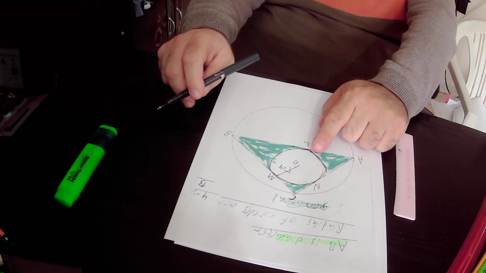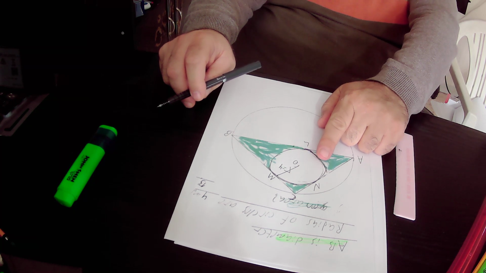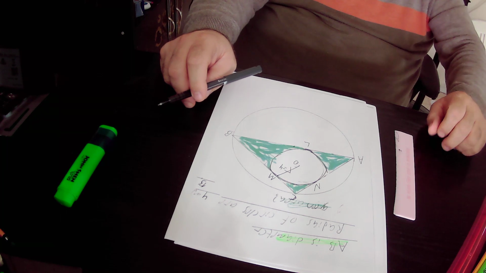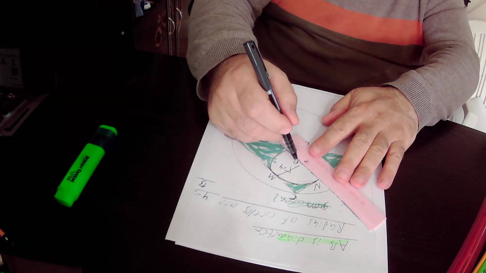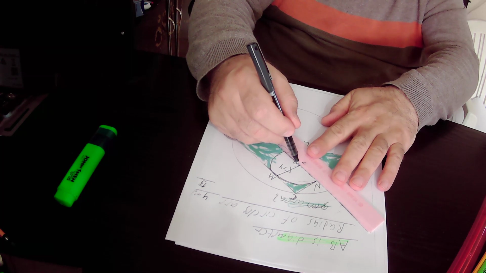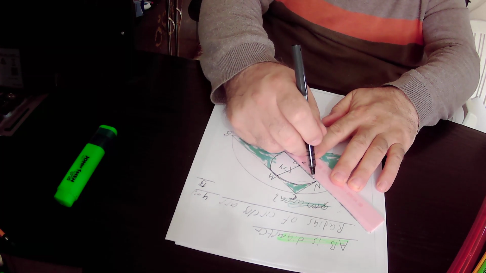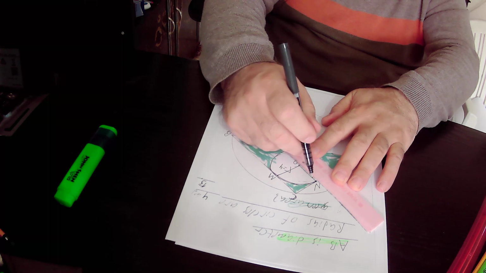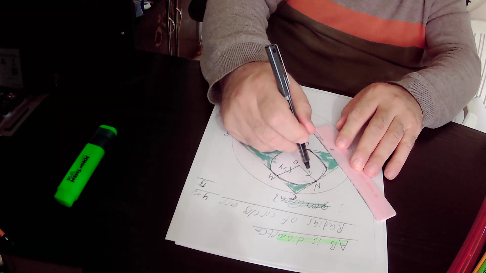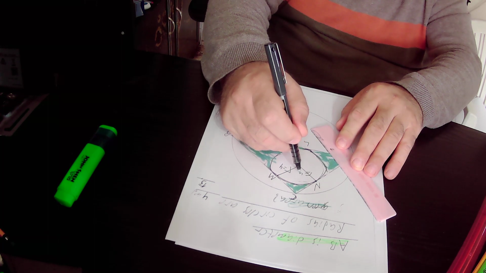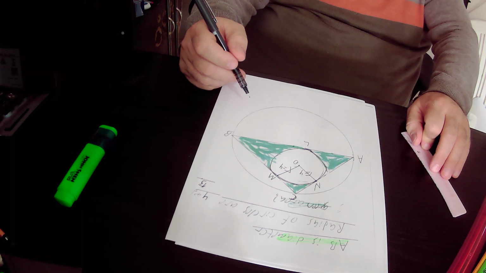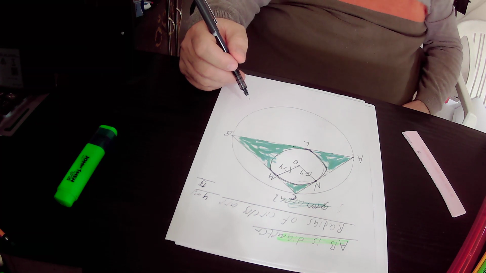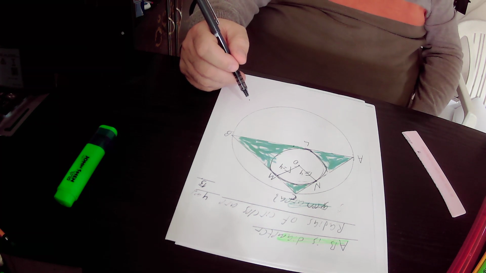Again, point O is the center of the small circle. Point N is a point on the small circle itself. Therefore, ON is also defined as the radius of the small circle, equal to 4 units. Okay, so here we also have rule number 1 that states that a tangent to a circle is perpendicular to the radius drawn to its point of tangency.